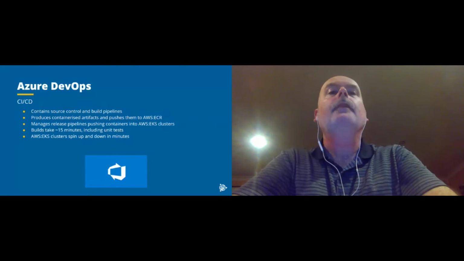Azure DevOps is basically our CI/CD pipeline. It works really well. All our artifacts are containerized, and we push them out to Elastic Container Registry. We also have release pipelines that take those containers and push them out into AWS Elastic Kubernetes Service clusters. A build for us takes about 15 minutes, and that includes executing all of those thousands of unit tests that we talked about a little bit before.